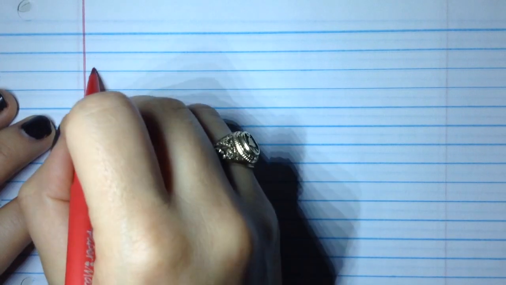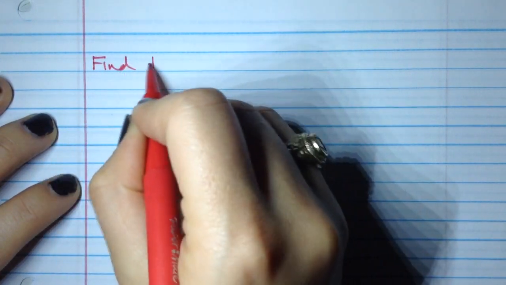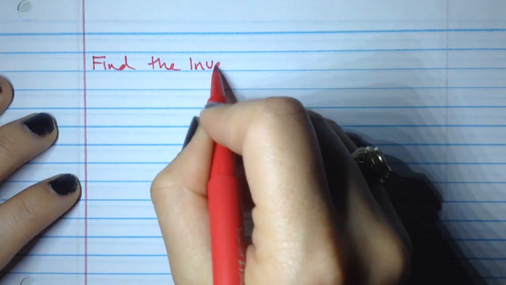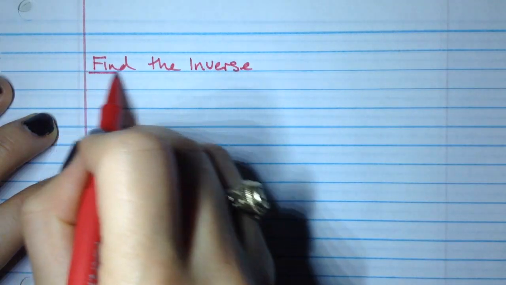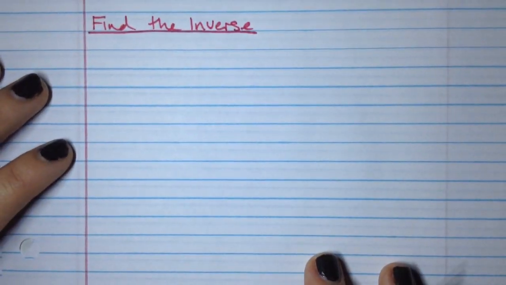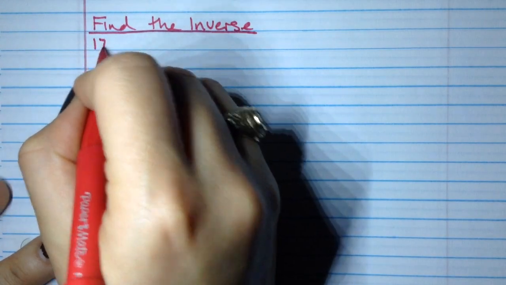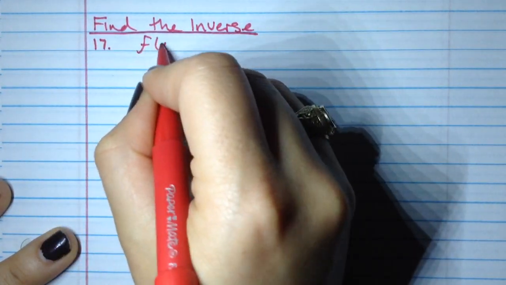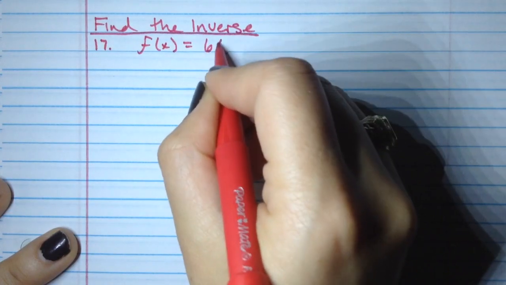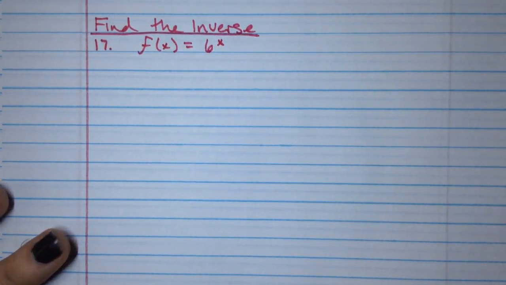There's 2 more sections. So one of the last sections for today is finding the inverse. Find the inverse. Number 17 here. We're given f of x is equal to 6 to the x, and we want to know what the inverse of that function is.